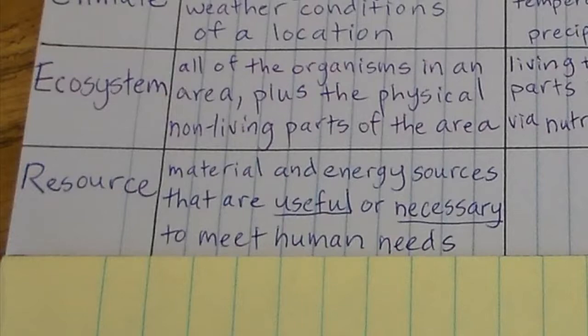So a resource in the context of ecosystems is a material and energy source that is useful or necessary to meet human needs.